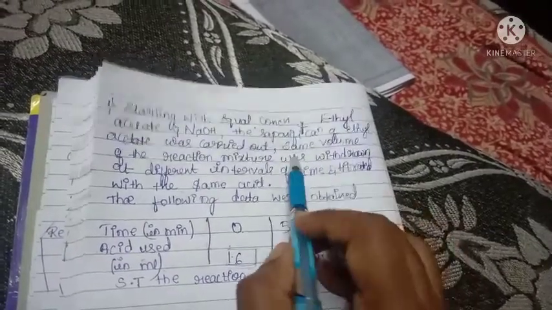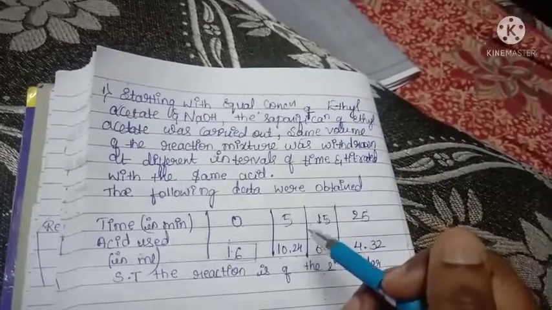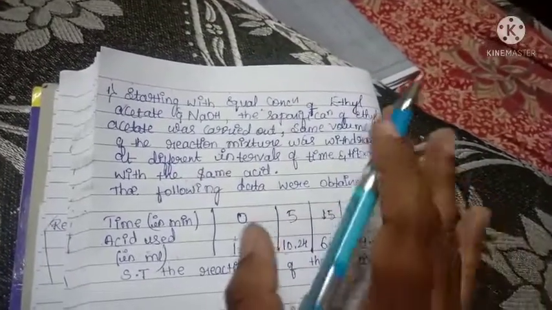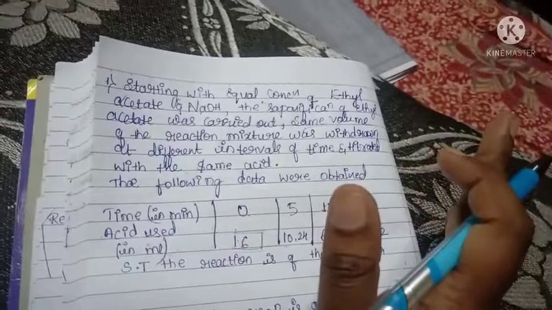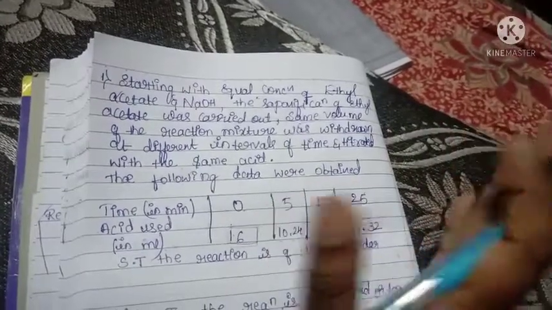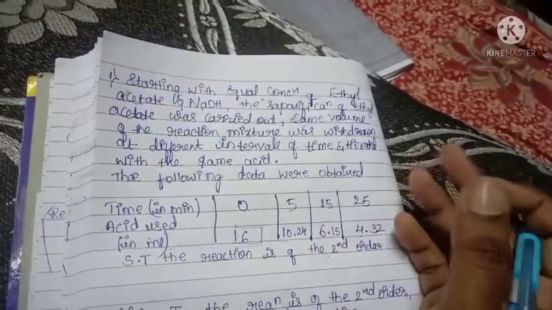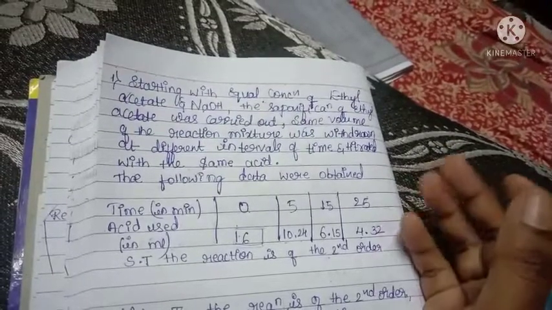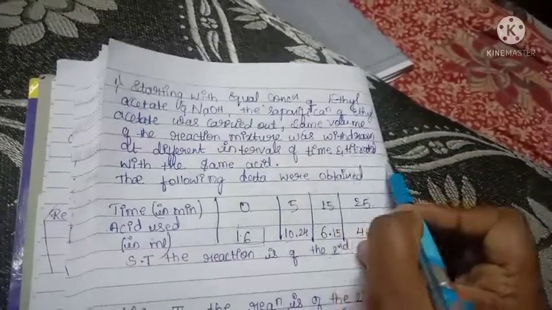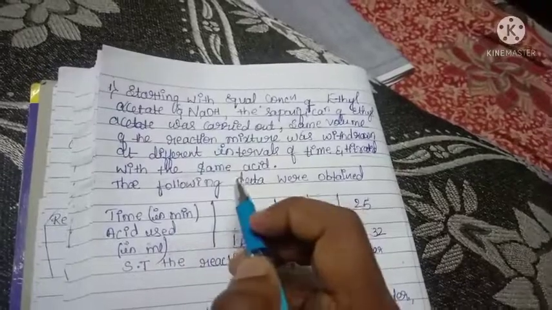That same volume might be 10 cm cube or 20 cm cube, whatever it may be, but we have to take the same volume at different intervals, and it should be titrated with the same acid.